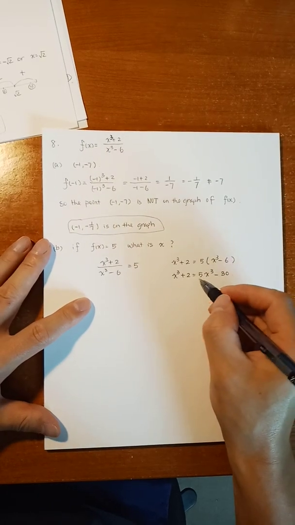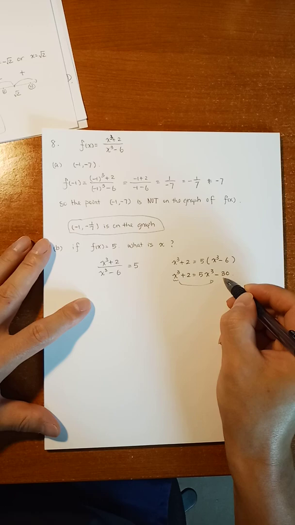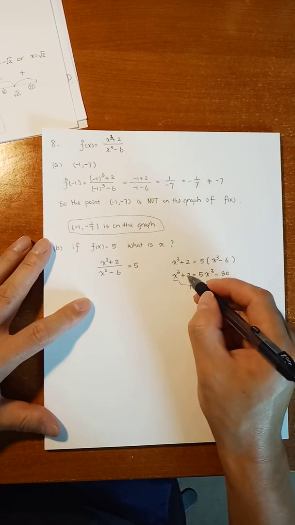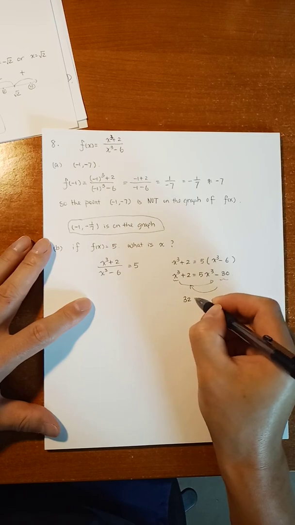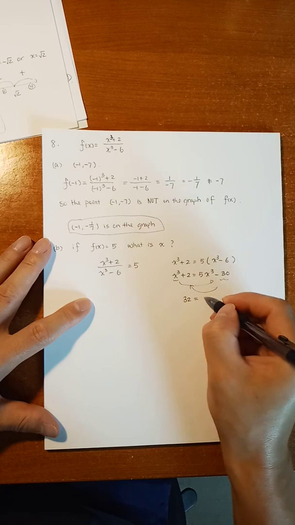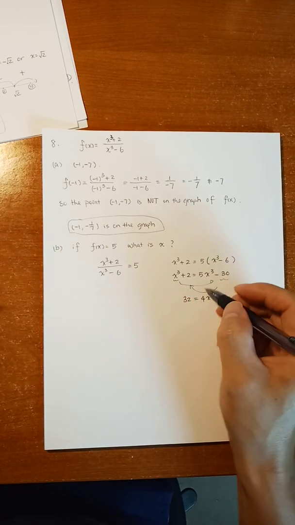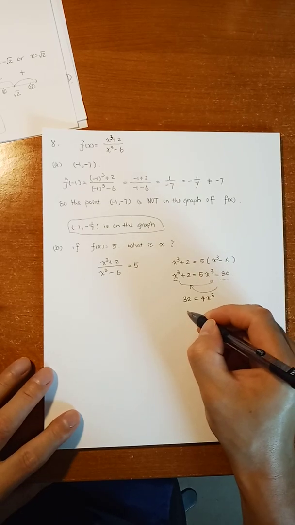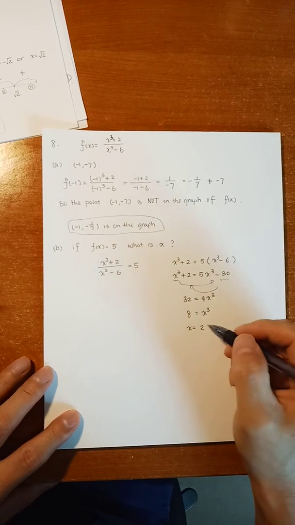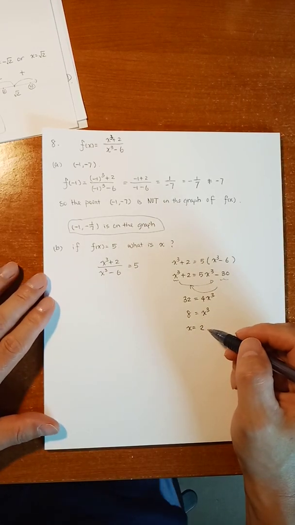Right? And then we're going to move this x cubed to the right side and the negative 30 to the left side. Negative 30 moved to the left side becomes positive 30. Plus 2, 32. 5x cubed, when we move x cubed to the right side, it's a minus, so it's 4x cubed. 5x cubed minus x cubed is 4x cubed. And we divide this equation by 4. We'll get x cubed is 8, then x is 2.